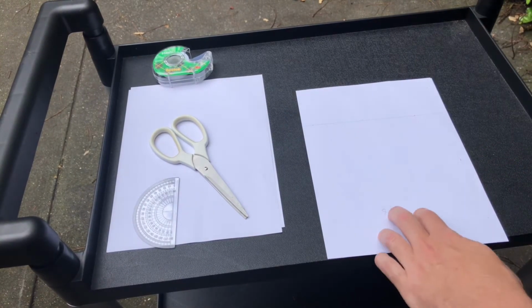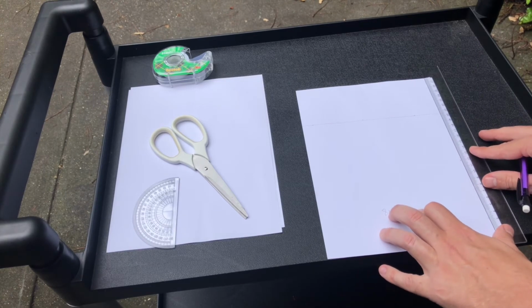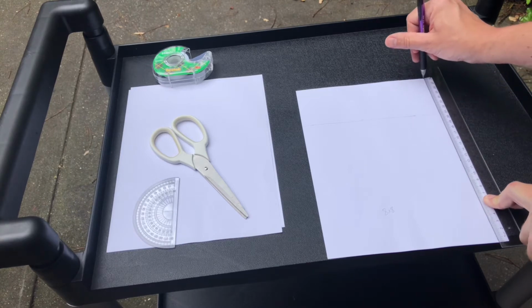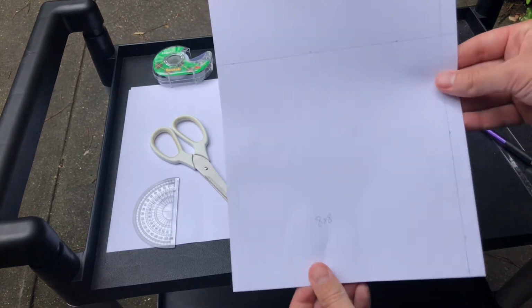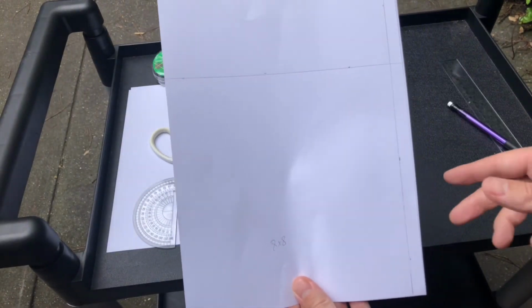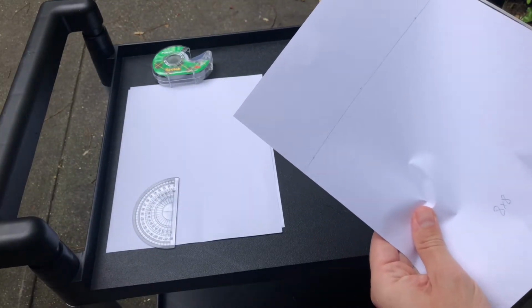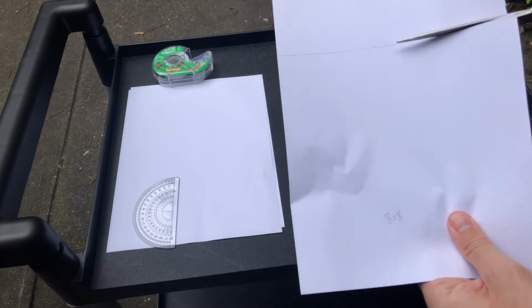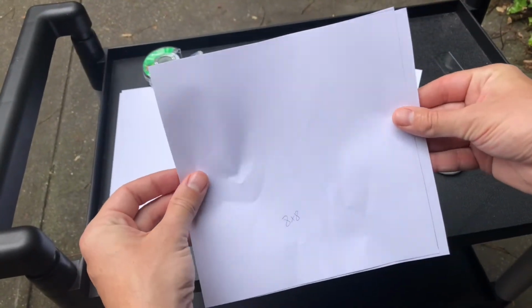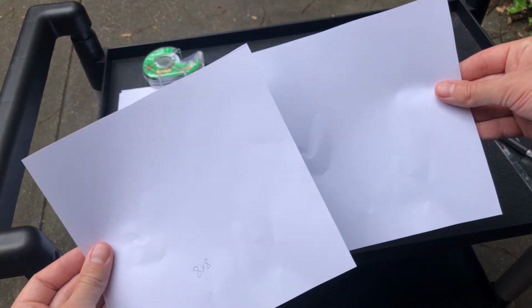Okay, I have my 3 marks here. Now I'm just going to put my straight edge on it, draw a line. Okay, I have my lines here. I'm just going to cut out the lines now. Okay, and since I did 2 at once, now I have 2 8x8 sheets of paper.